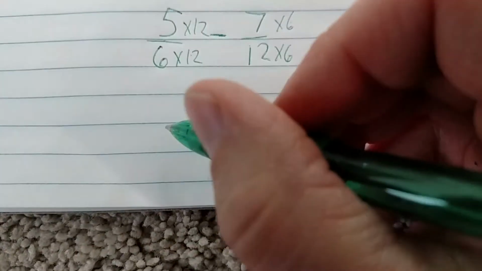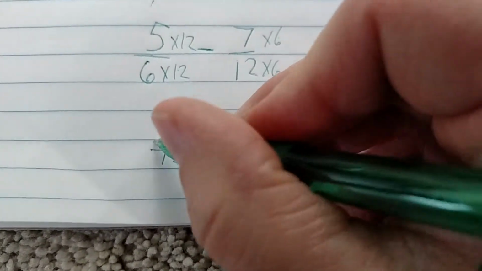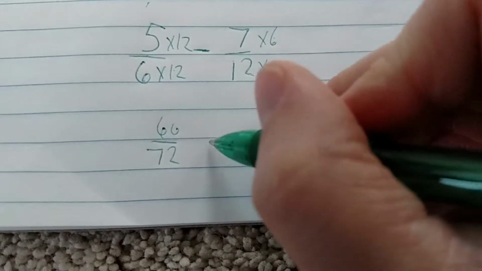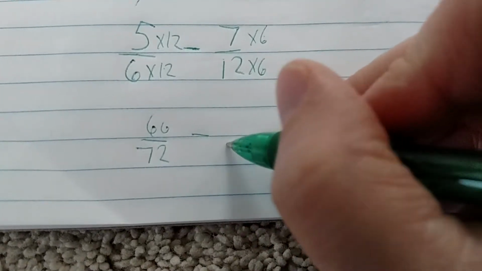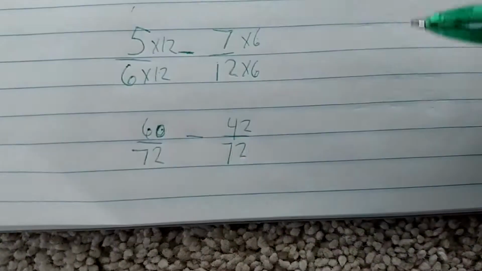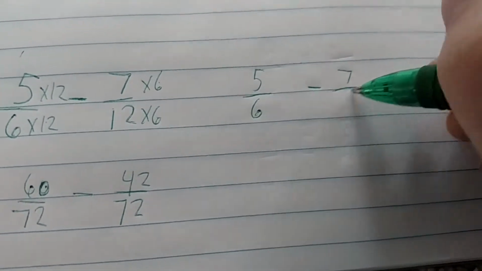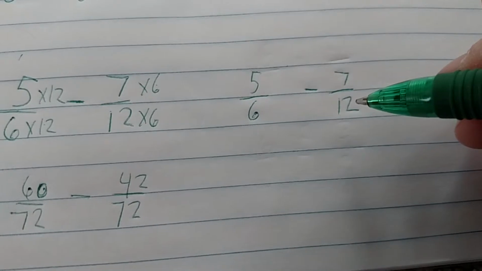Now the only problem with this is you're going to get some really big numbers. You're going to have 72, you're going to have 60, and then you're minusing over here 72, and then you're going to have 42, and you just have bigger numbers. Now if we did the same problem again and we saw that we could make a common denominator a much more efficient way, our problem would have been easier.